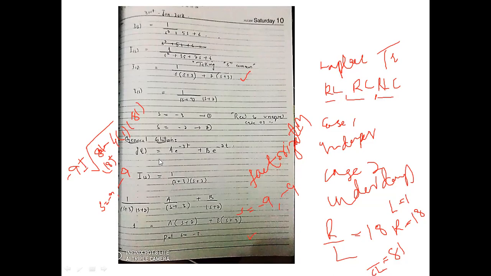So the general equation will be y of t is equal to a e raised to power lambda 1 t plus b e raised to power lambda 2 t. Lambda 1 is minus 3, lambda 2 is minus 2. The nature of the roots are real, both are real and unequal, means real and distinct. The transfer function I of s is equal to 1 over s plus 3 into s plus 2.